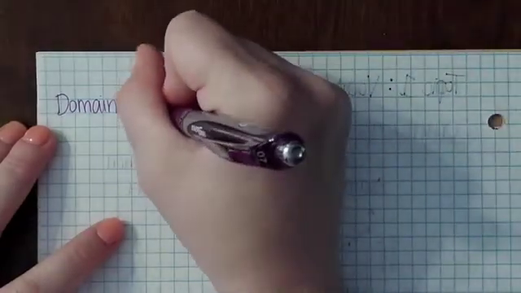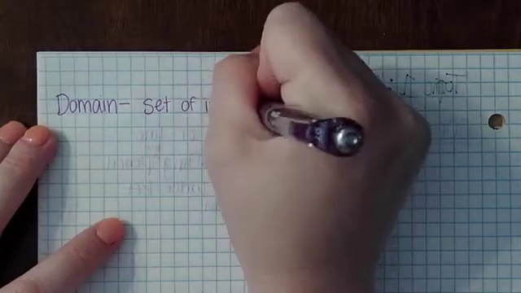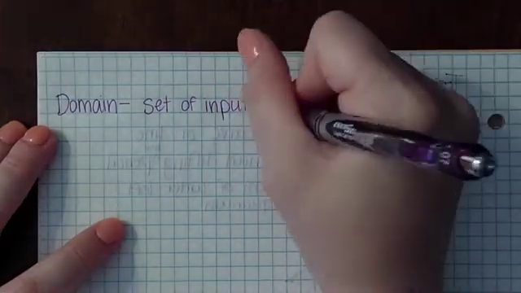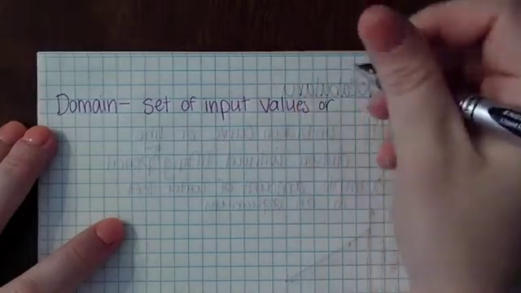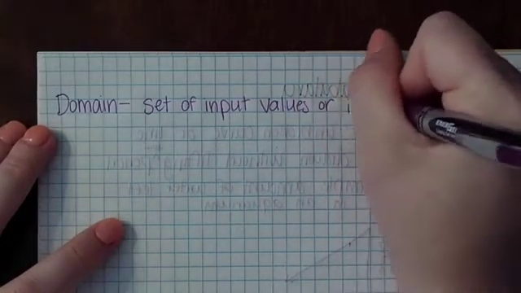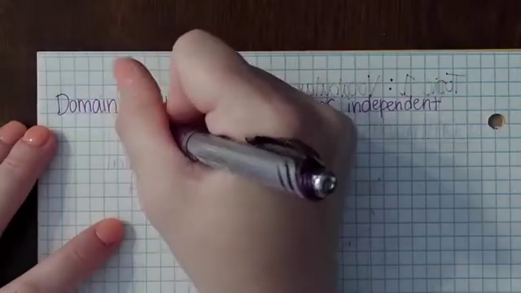Domain is the set of input values, or the independent values.